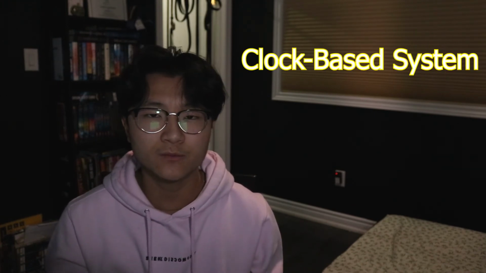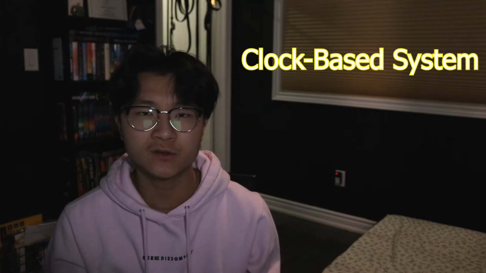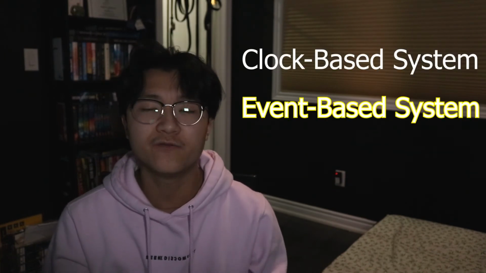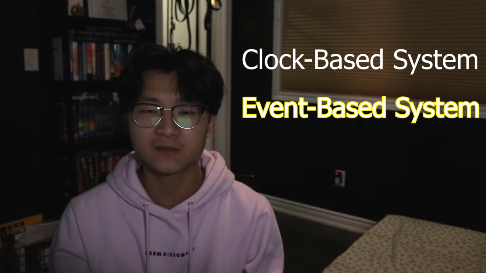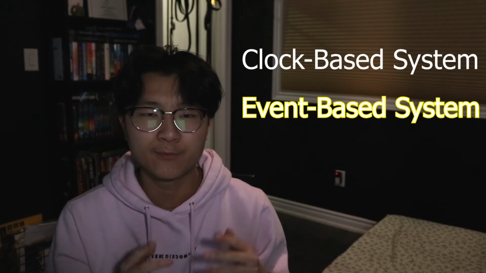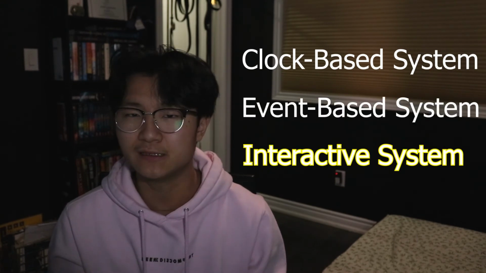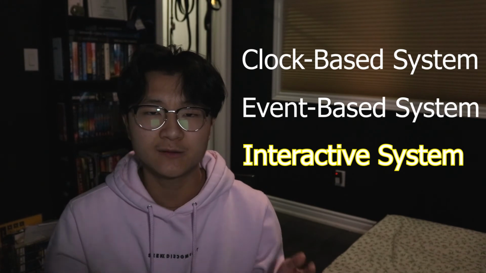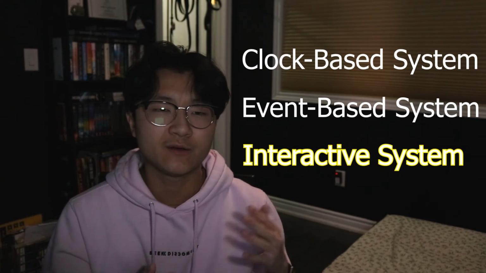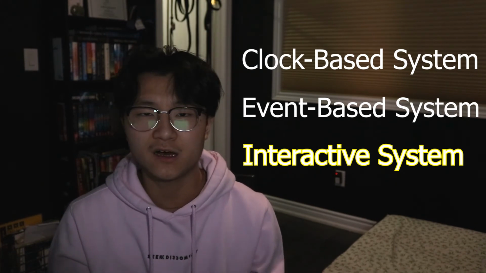There are also minor classifications that can be applied to these systems. There's the clock-based system, wherein operations happen at a specific interval or time of the day. There are event-based systems, where operations happen in response to another action. Now, put those two in a room and boom bam, their baby is the interactive system, wherein it is started off with a reactionary system with an event, but they must run within a given time constraint on the clock.